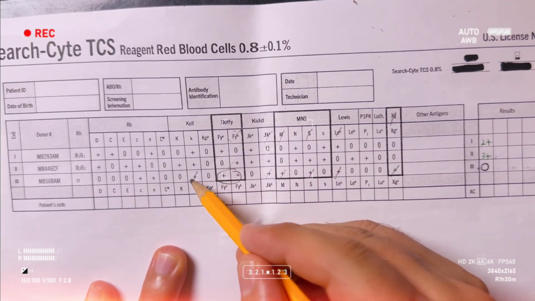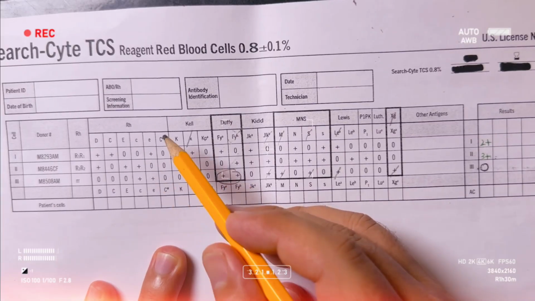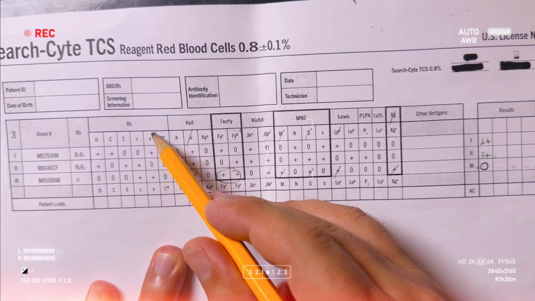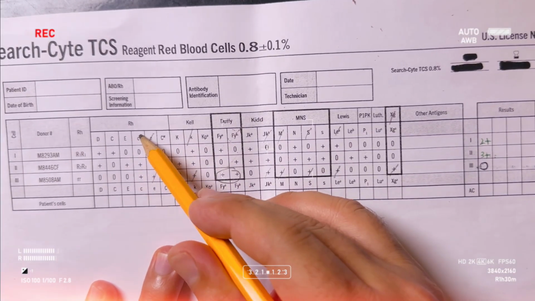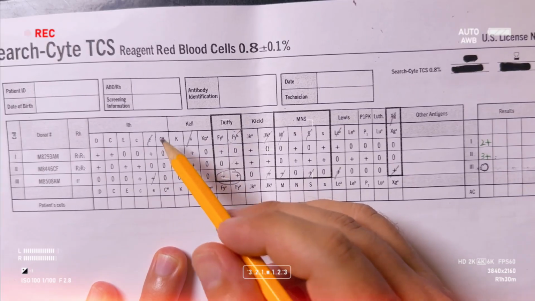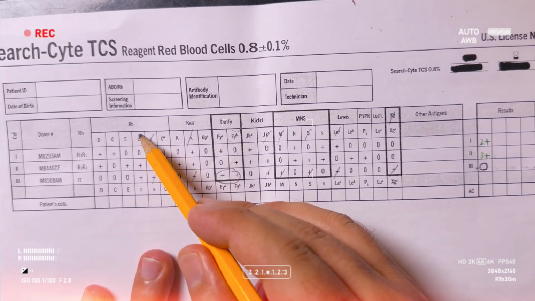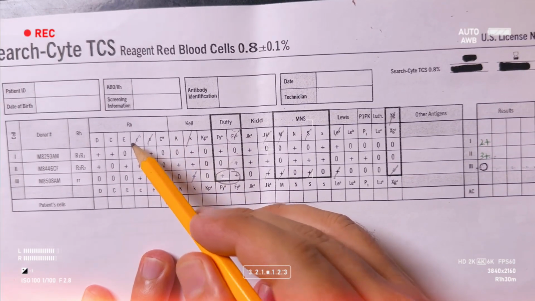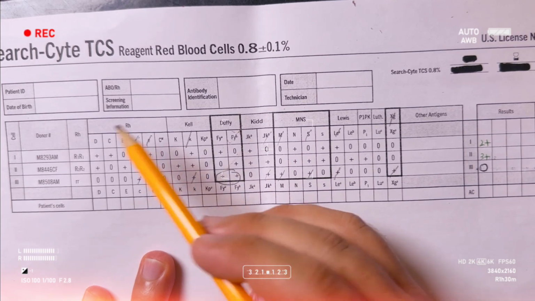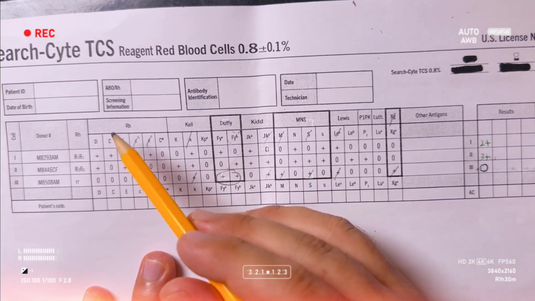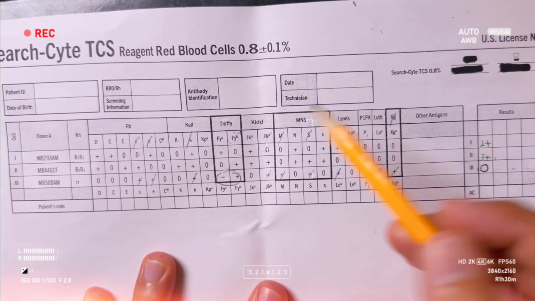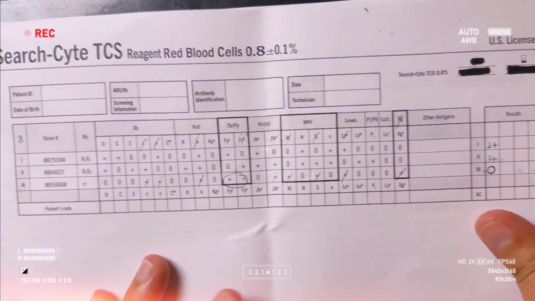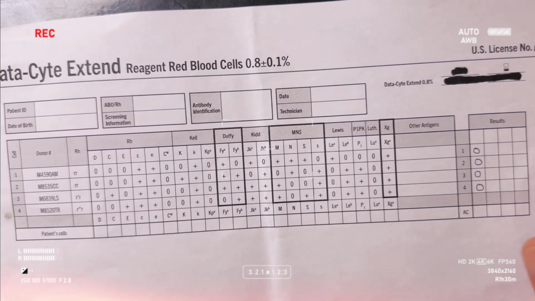Okay, so small k can be ruled out here, E is ruled out here. There's no reaction for C, so it's always clinically insignificant. Small e is ruled out. So for DCE, there is no reaction, so we have to try DCE and certain more on panel 1.